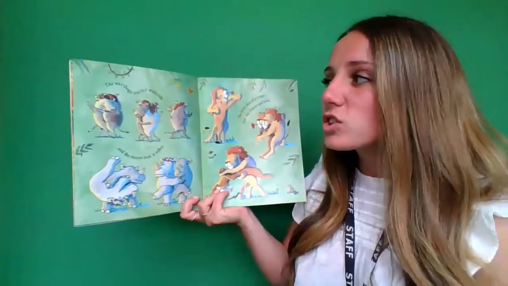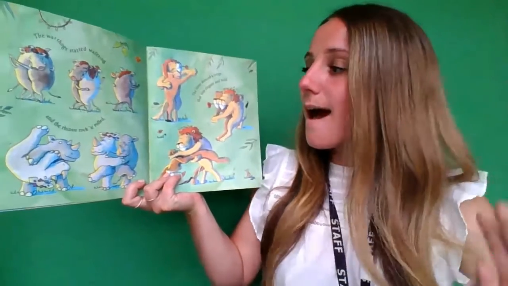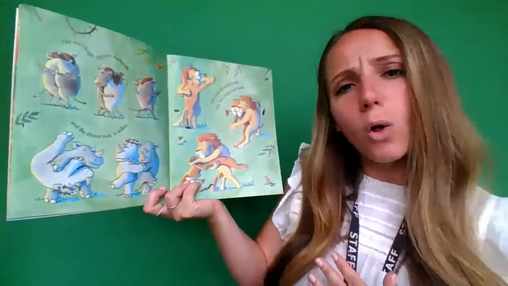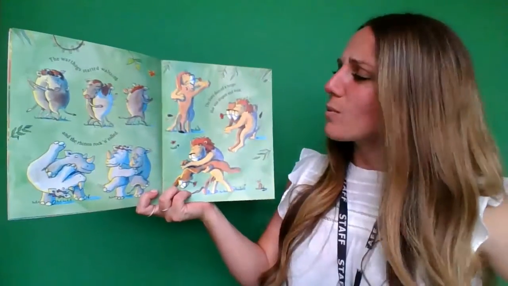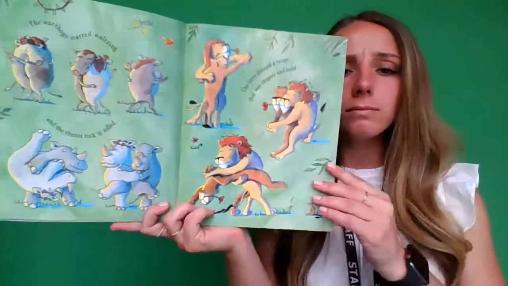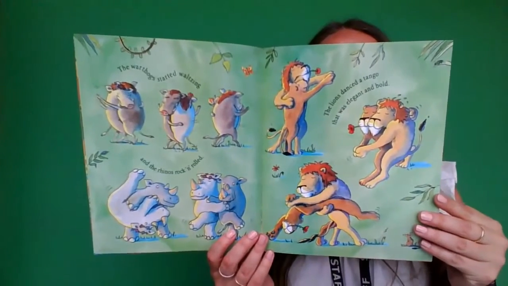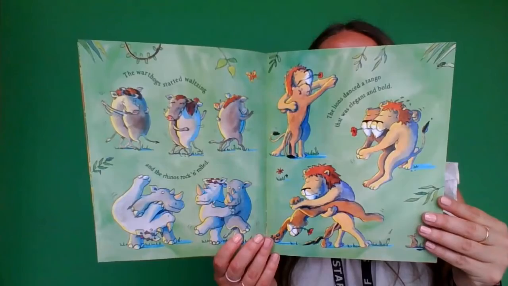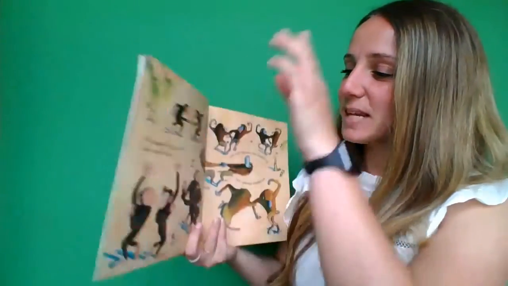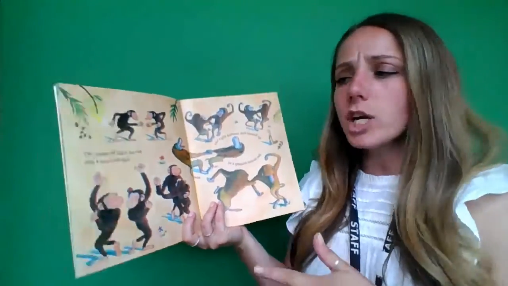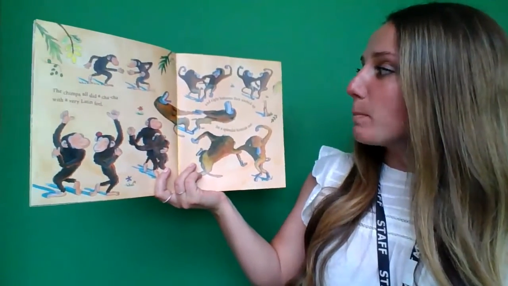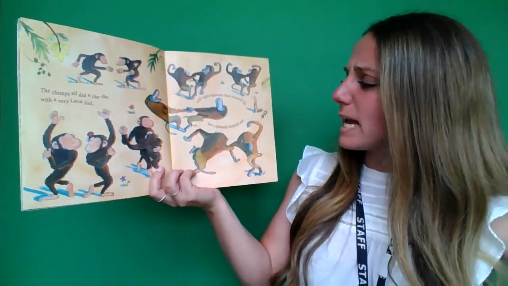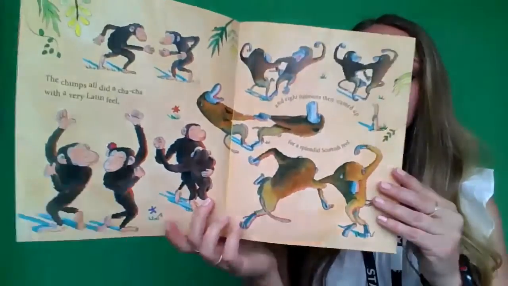The warthogs started waltzing, and the rhinos rock and rolled. The lions danced a tango that was elegant and bold. Look at these animals dancing in the jungle. The chimps all did a cha-cha-cha with a very Latin feel, and 8 baboons then teamed up for a splendid Scottish reel.